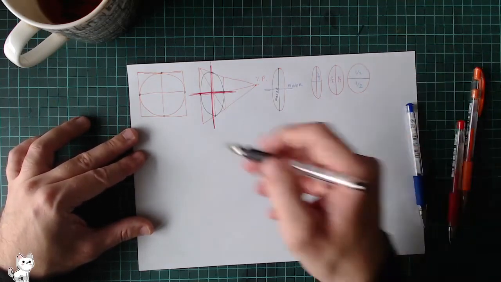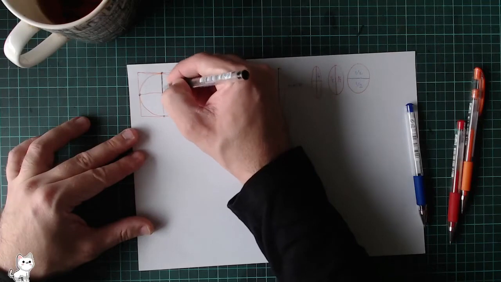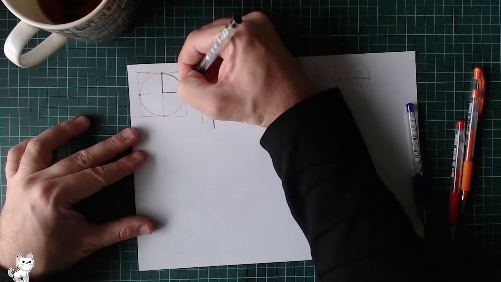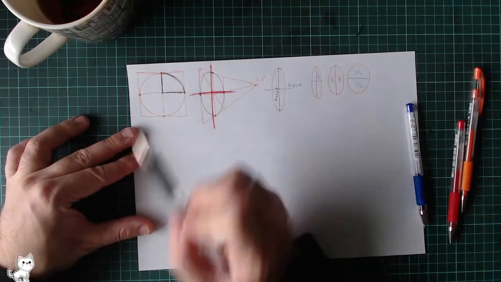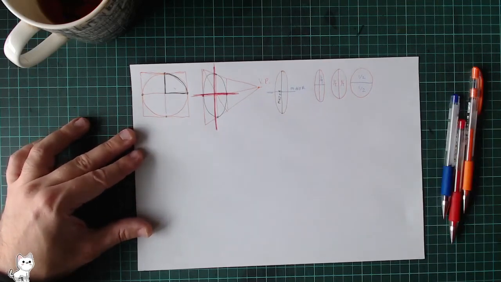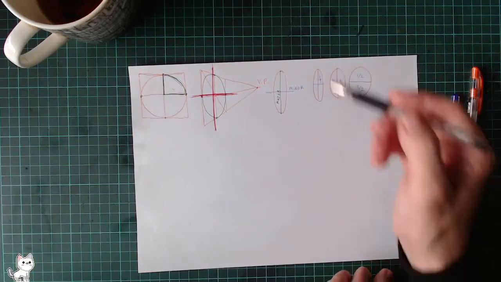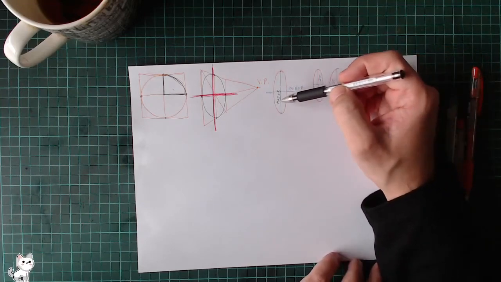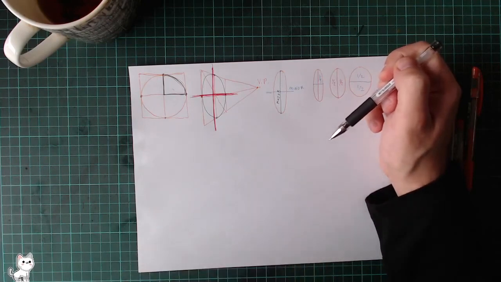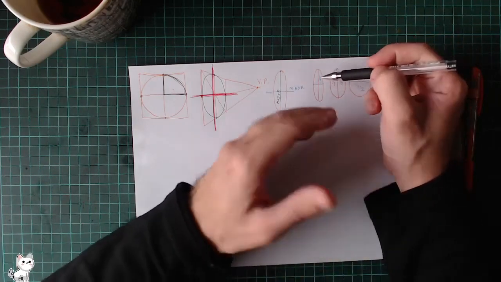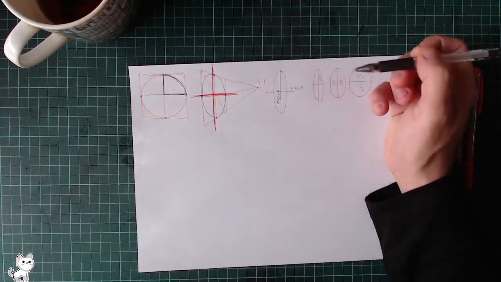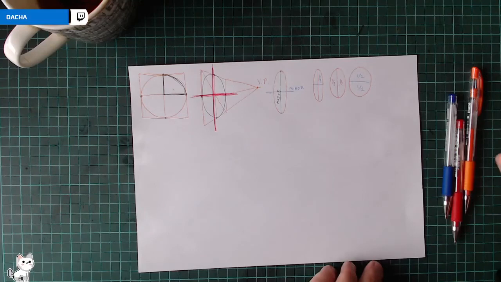Same as if we draw a circle, right? A circle is also kind of, we'll have these 4 quarters. So this is one thing. So this major and minor axis, they always divide the ellipse into equal parts. It can be 2 halves or 4 quarters.